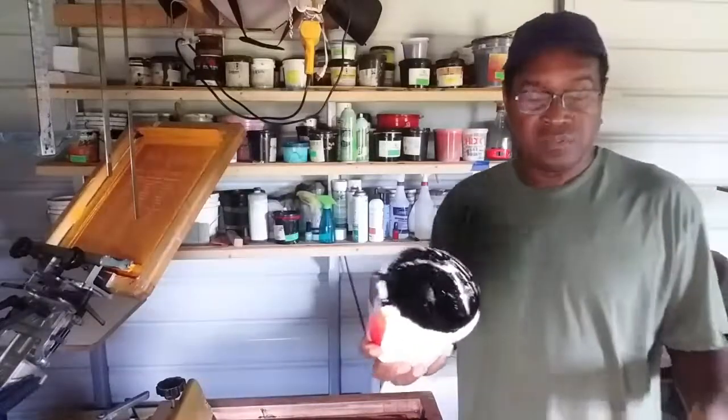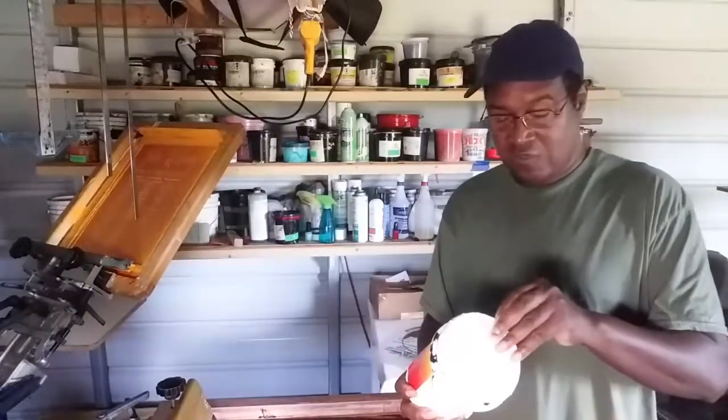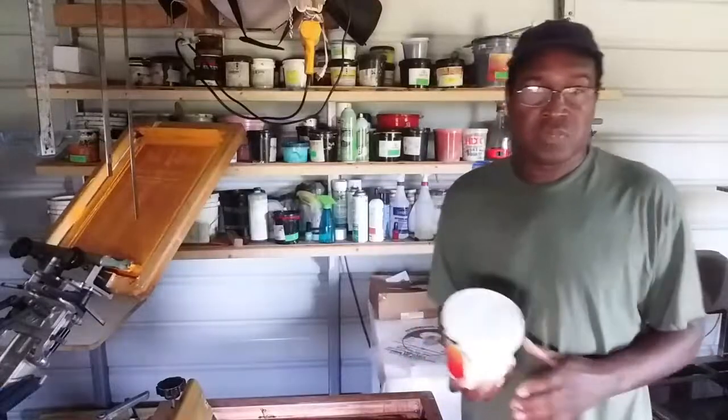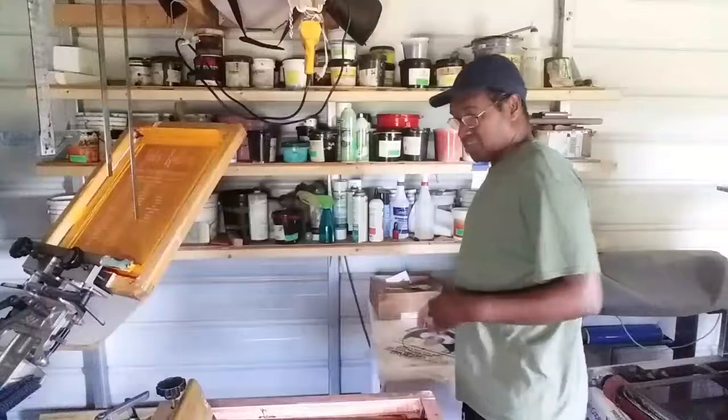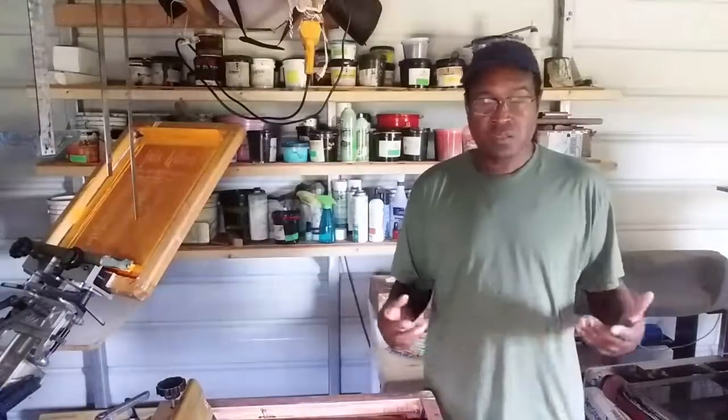It's a little bit thinner black. It flows a lot easier. It's designed to be pushed through high mesh screens, 300 meshes, the 230s, a lot of yellow mesh screens.